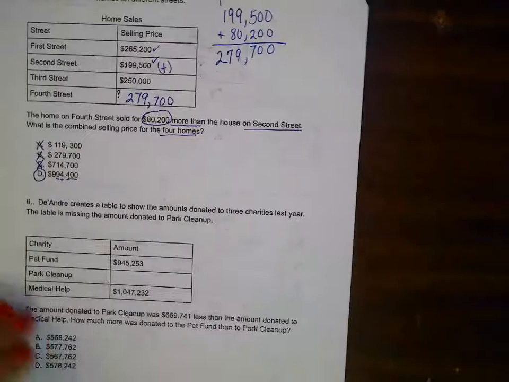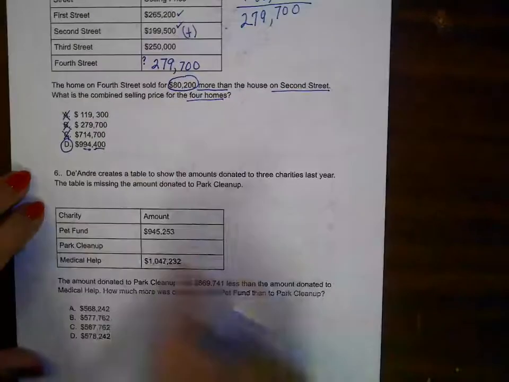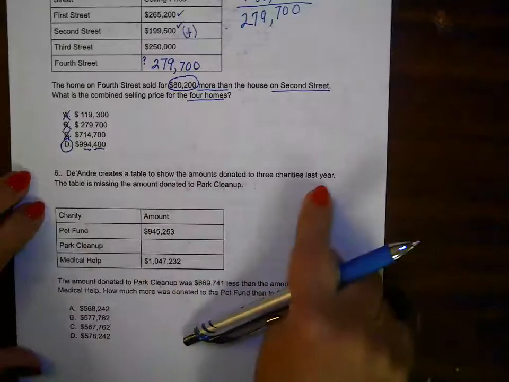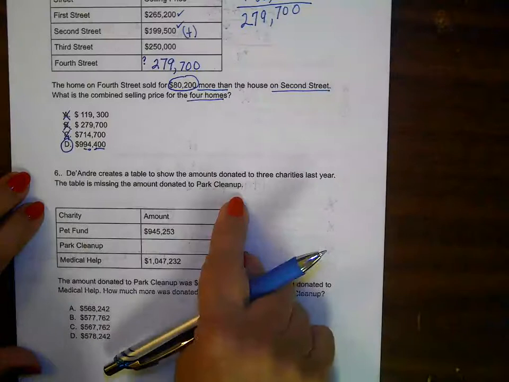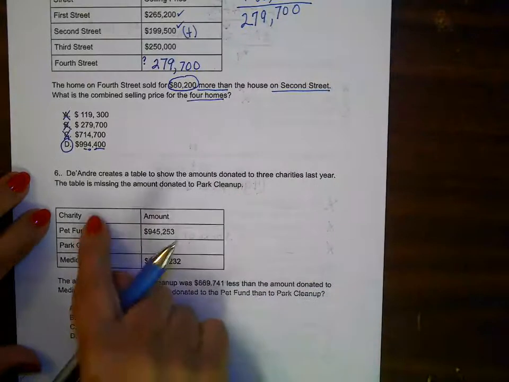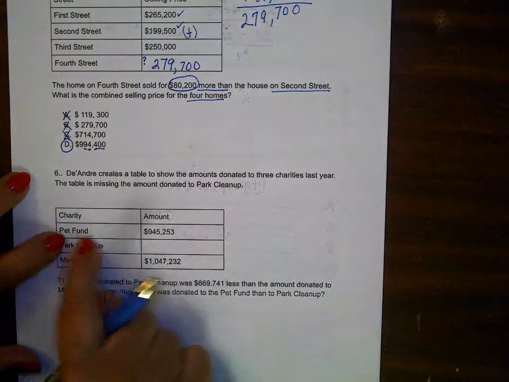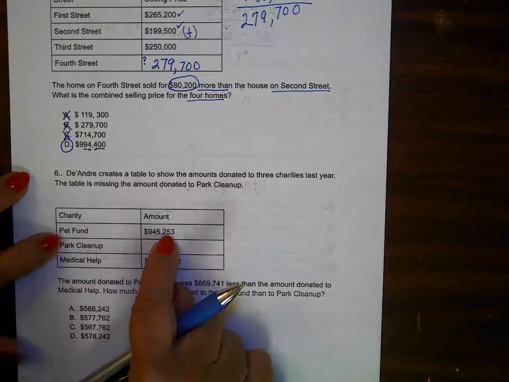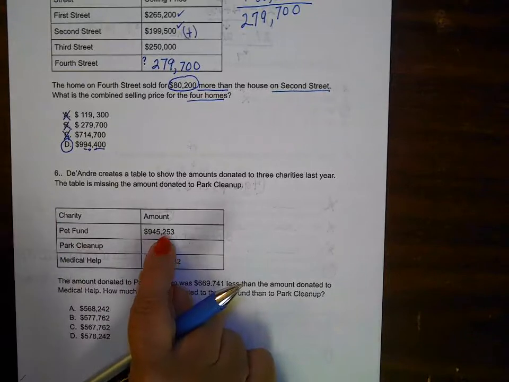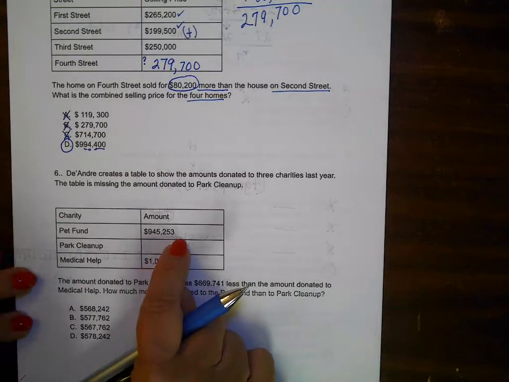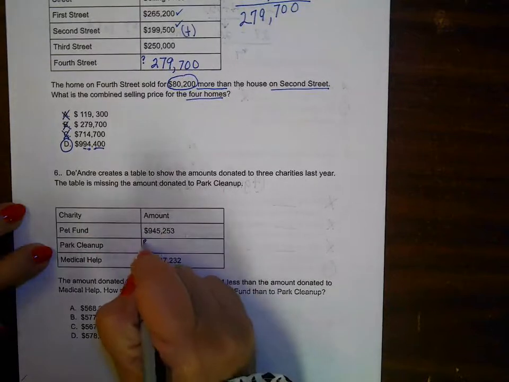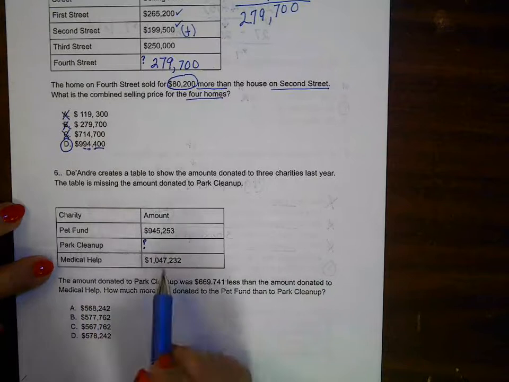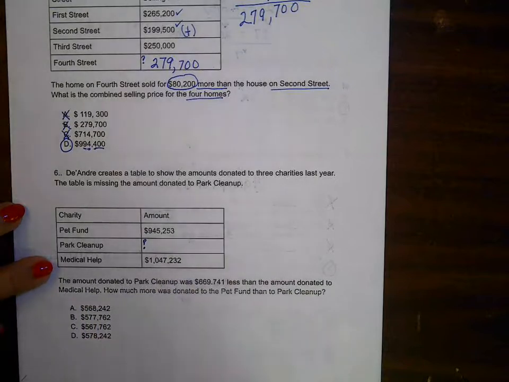My buddy DeAndre creates a table to show the amounts donated to 3 charities last year. The table is missing the amount donated to park cleanup. So here's the table. Here's the charity, Pet Fund. The amount that was collected or donated was $945,253. Park cleanup, well, we don't know what was donated. And then the medical help, $1,047,232.